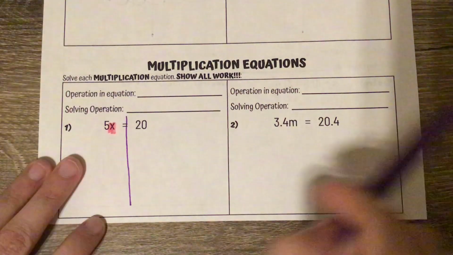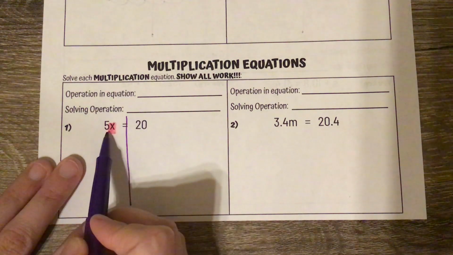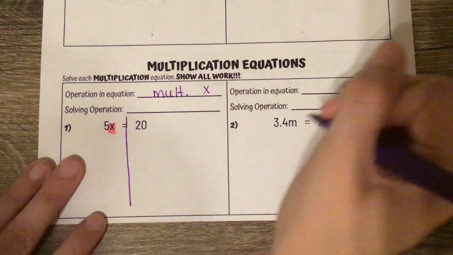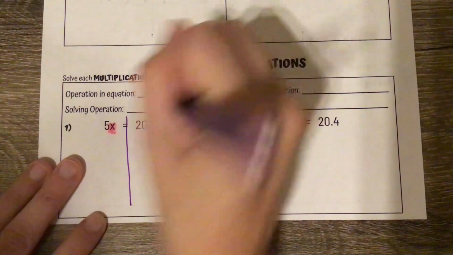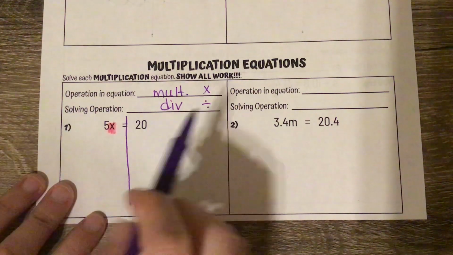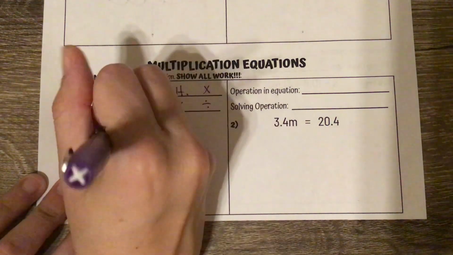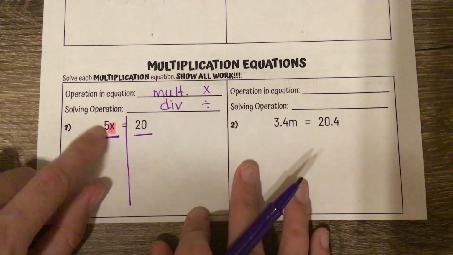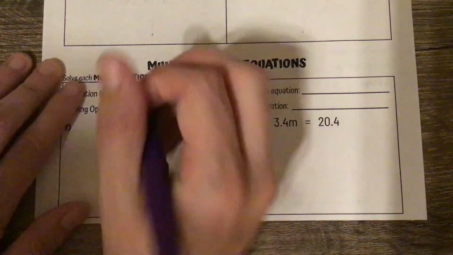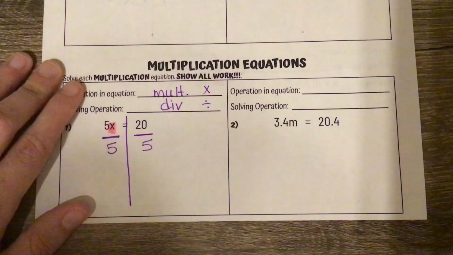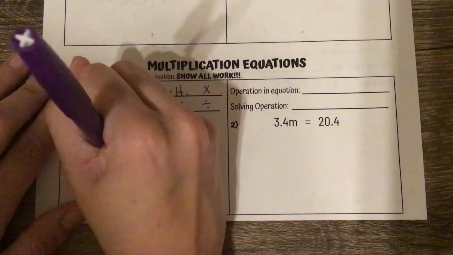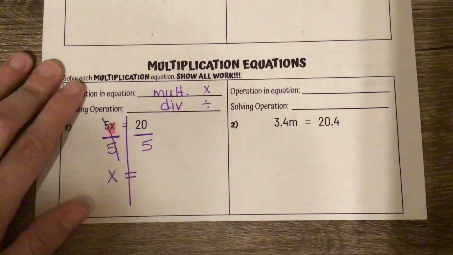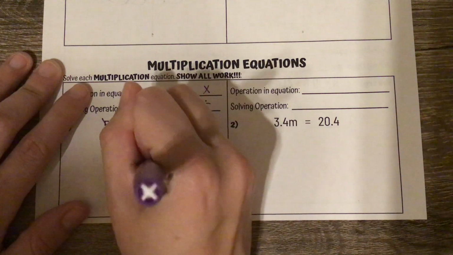We know it's multiplication when the number is written right next to the variable. So we know it's multiplication in the problem, which means we are going to divide to solve. Remember that we want to get away from using the division sign. We are going to use the fraction bar to show division. We always do whatever numbers with the variable. So x is being multiplied by 5. The opposite is to divide by 5. So those will cancel out. 5 divided by 5 is 1x, which is just x. 20 divided by 5 is 4.